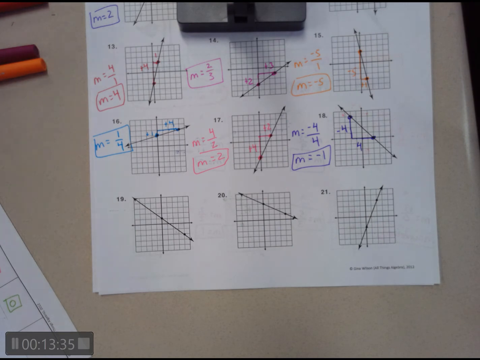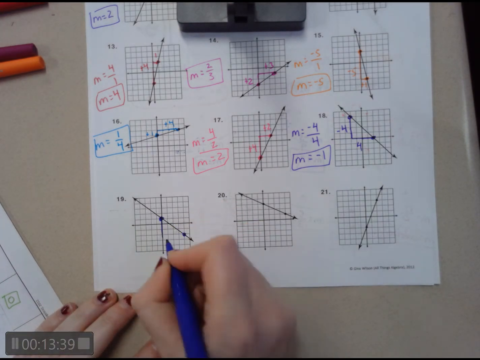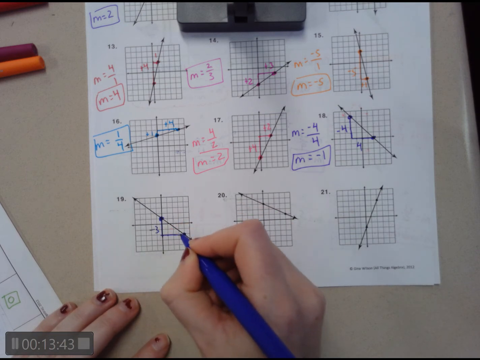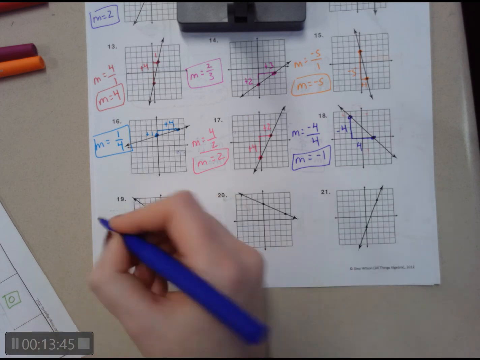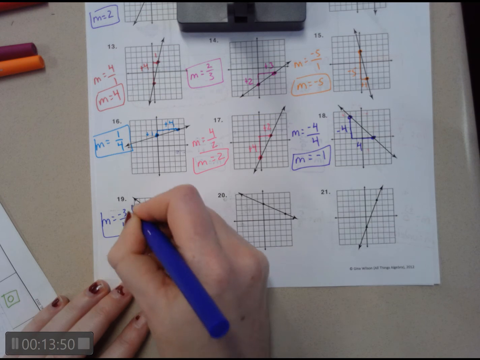Alright, and then our last 3, we have a negative slope here. Rise over run.